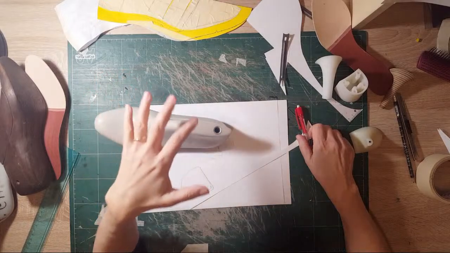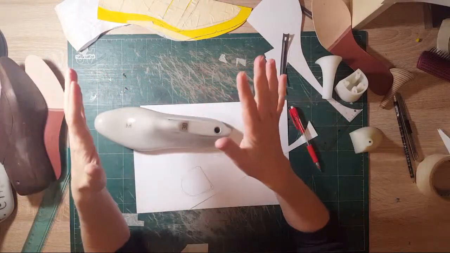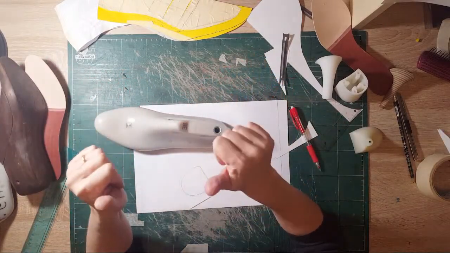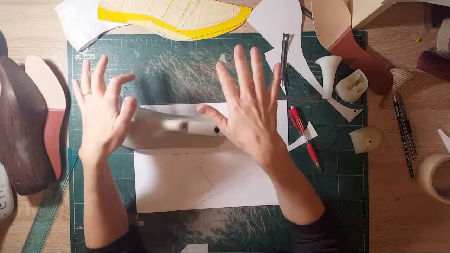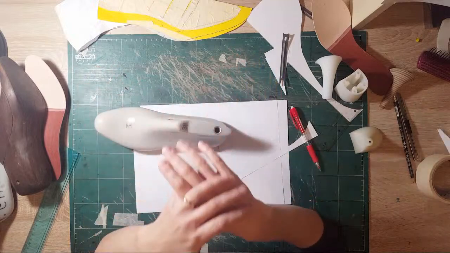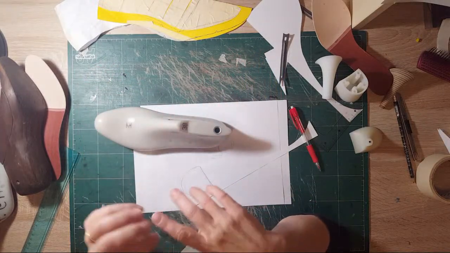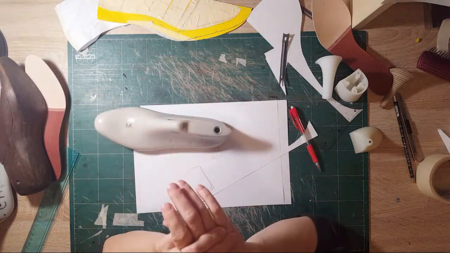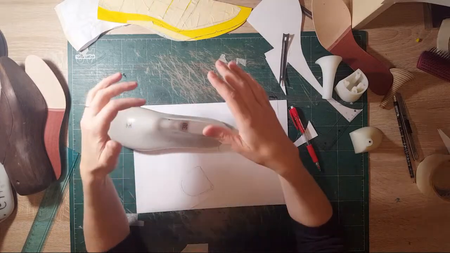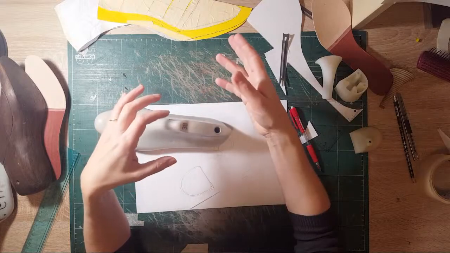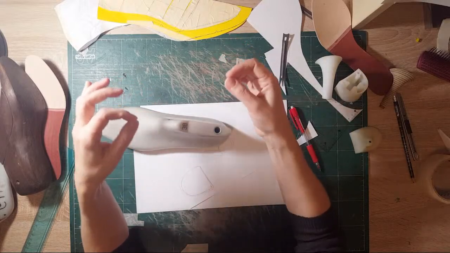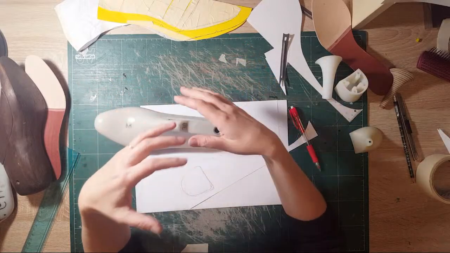You can buy it, but first a small explanation about ready-made patterns. If you are already experienced in making shoes, you know how to build patterns, and you want to buy some pattern, you will know that you will need to adjust it to your shoe last. And if you have experience with pattern making, you can adjust it following the shape of your shoe last.